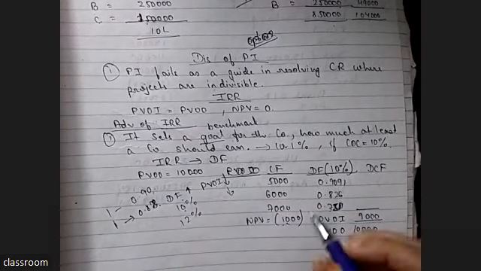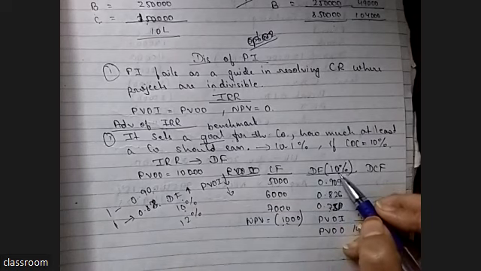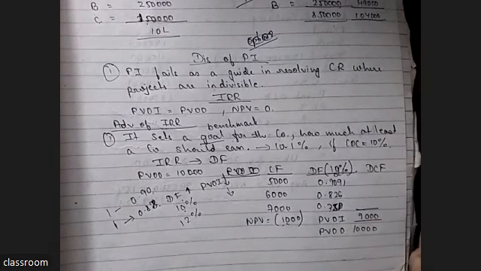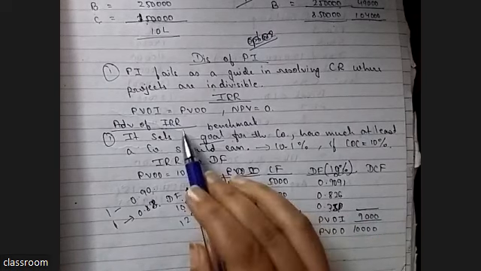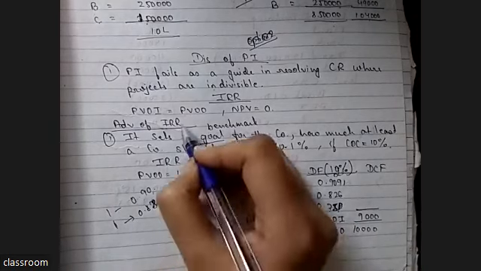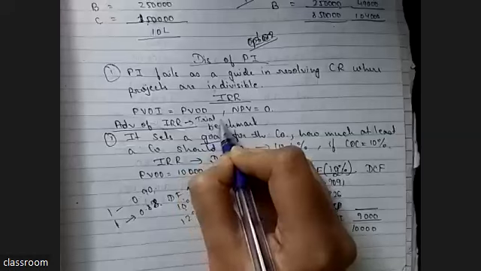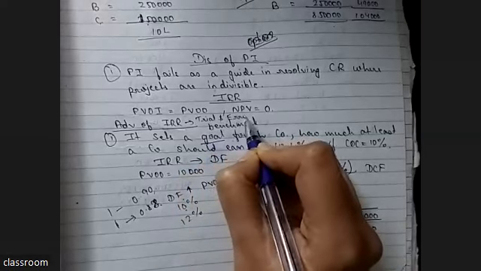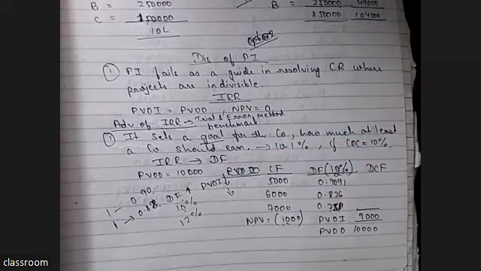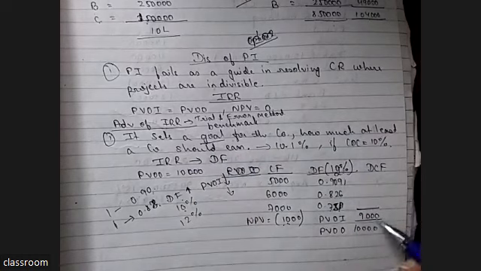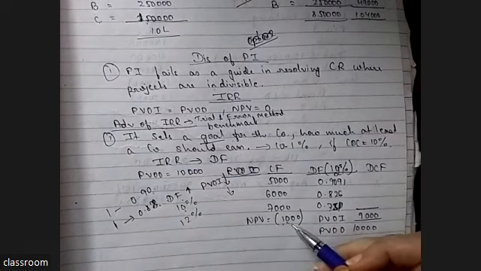So then you have to understand, I should not earn 10%, I should at least earn 12%. Then you will again do these things from 12%. That's why IRR is always done by the trial and error method. There is no other way to do the IRR. Why? Because we don't know exactly at which point we can earn IRR. So we will try. From 10%, there is 1,000 negative.